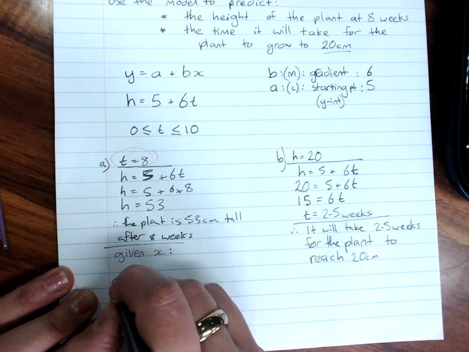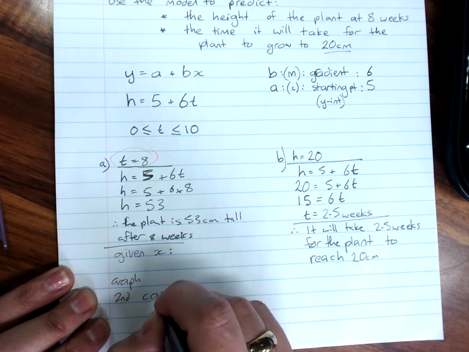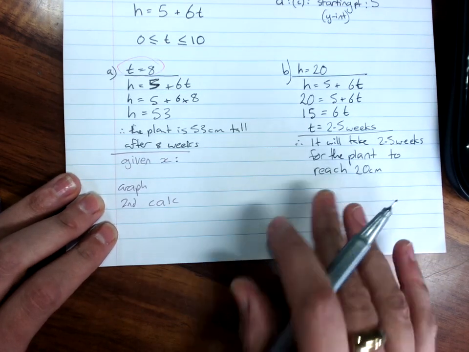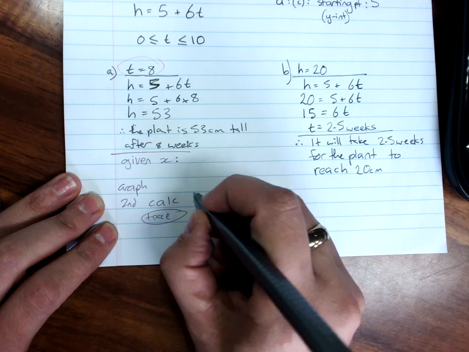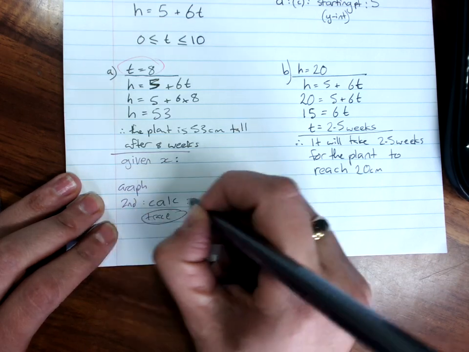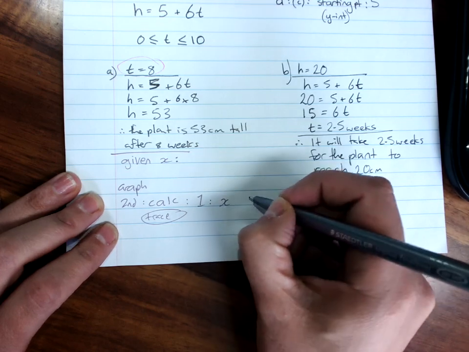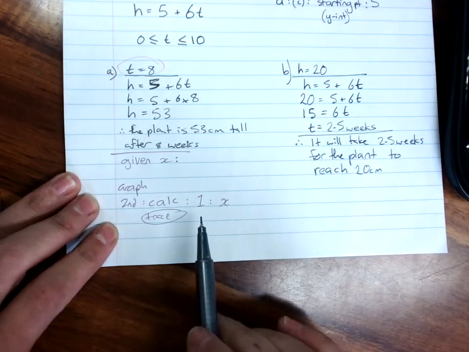So, if you're given x, graph it, then second function, calc, which is over the trace button, and 1, and enter your x value, hit enter, and it will give you your y value.